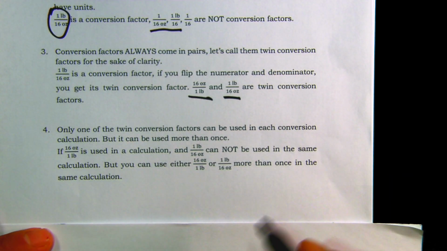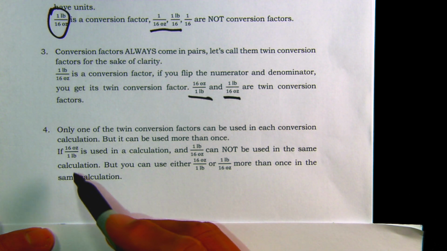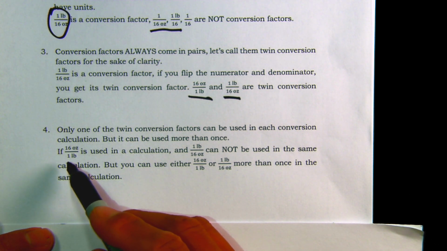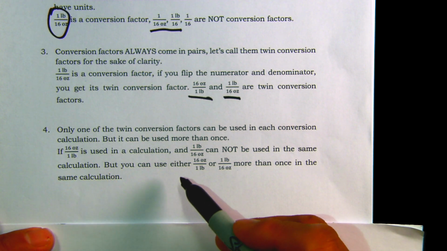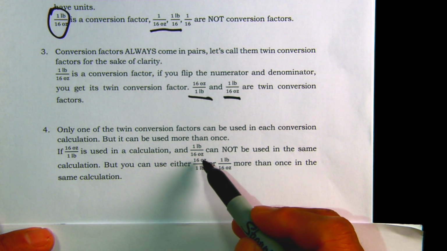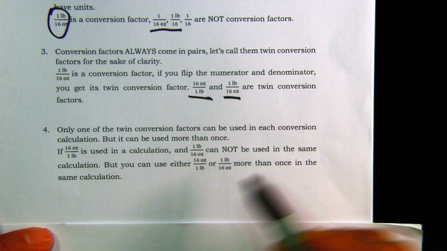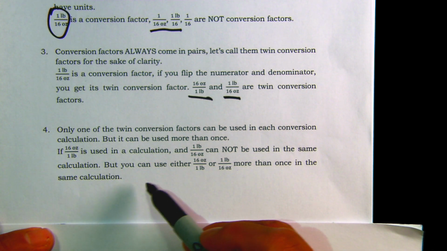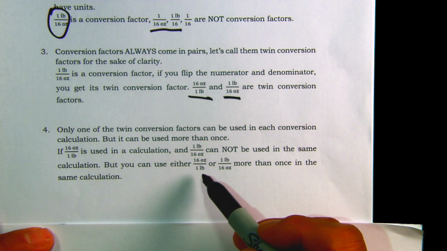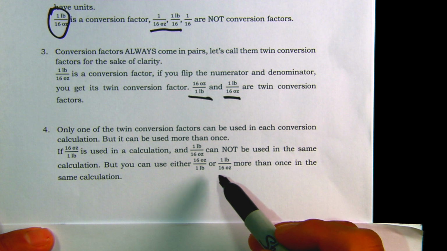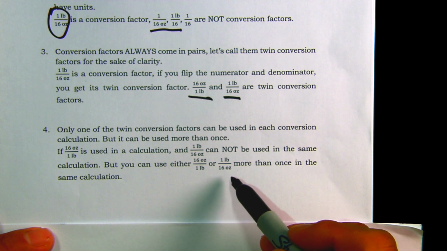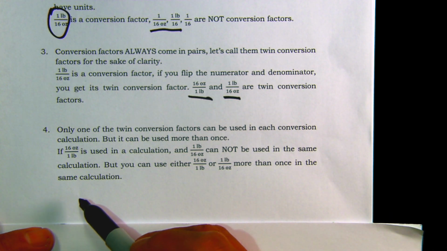Number 4, only one of the twin conversion factors can be used in each conversion calculation, but it can be used more than once. If 16 ounces over 1 pound is used in a calculation, 1 pound over 16 ounces cannot be used in the same calculation, but you can use either 16 ounces over 1 pound or 1 pound over 16 ounces more than once in the same calculation.